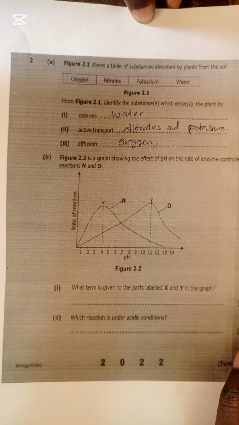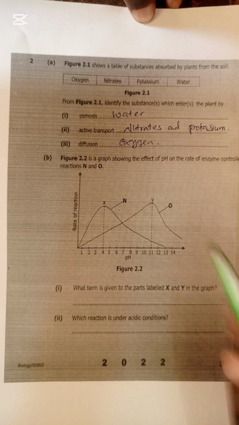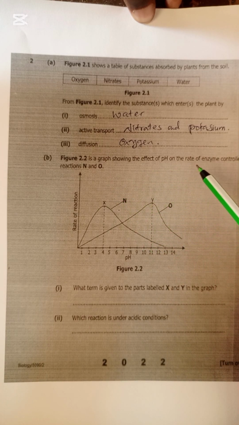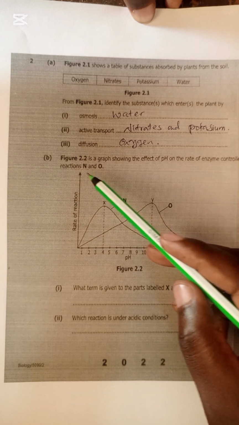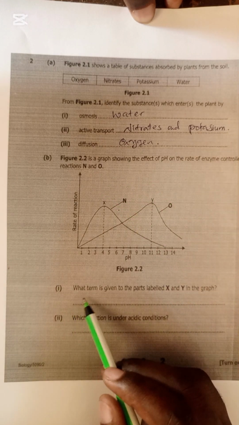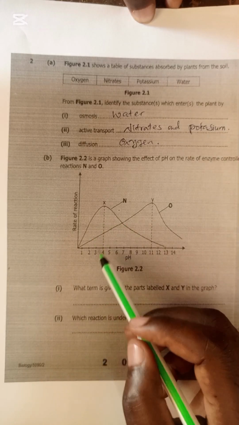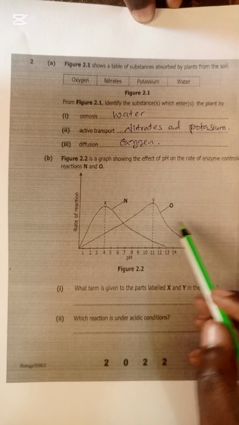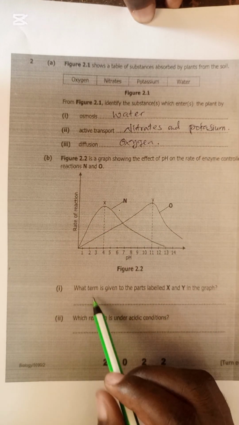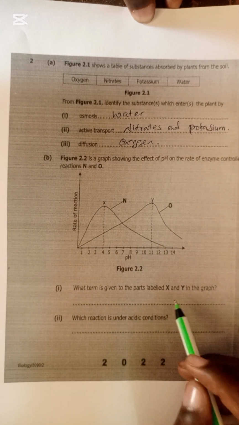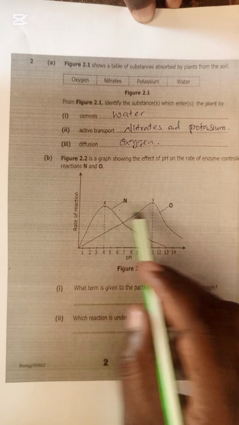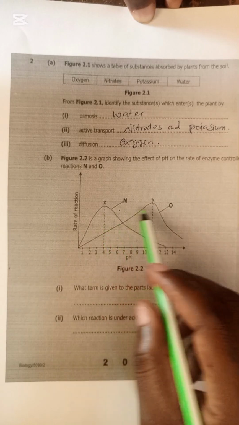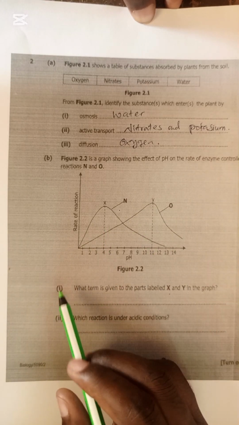You also come to the other question, which is B. So you're given a figure here. It is a graph showing the effect of pH on the rate of enzyme controlled reactions N and O. Okay, so this is the graph that you're given here. This is N and this is O. So the first question is saying what term is given to the parts labeled X and Y. What term best describes these parts that have been represented by X and Y?